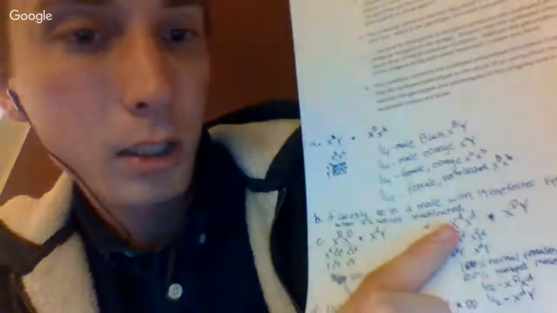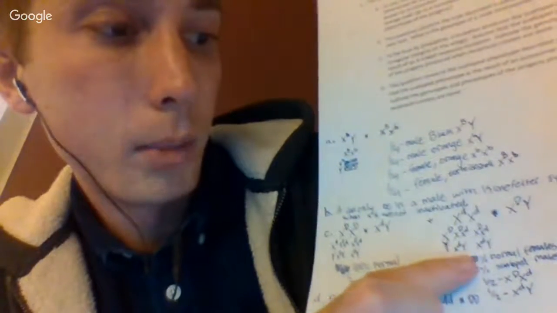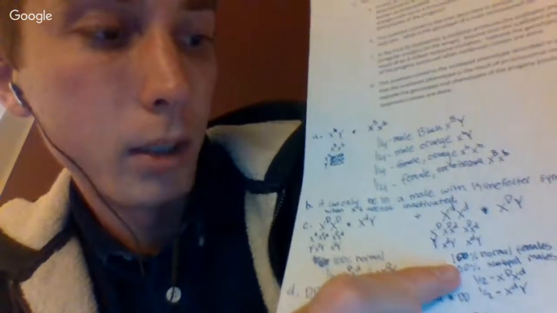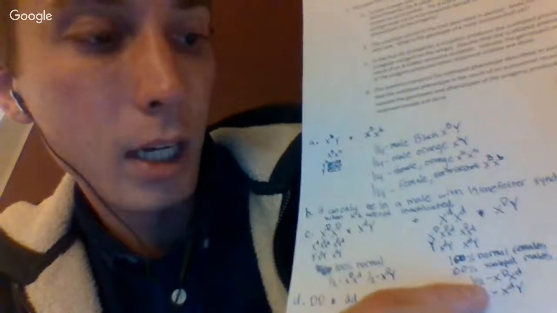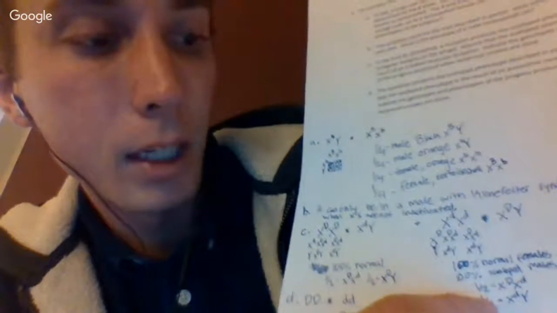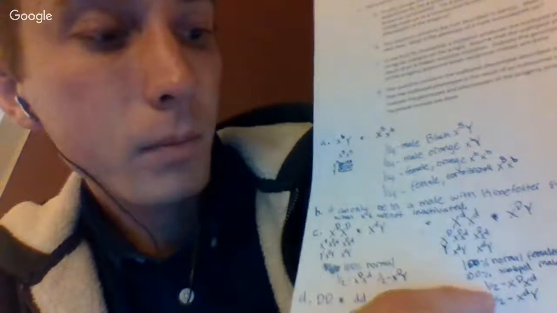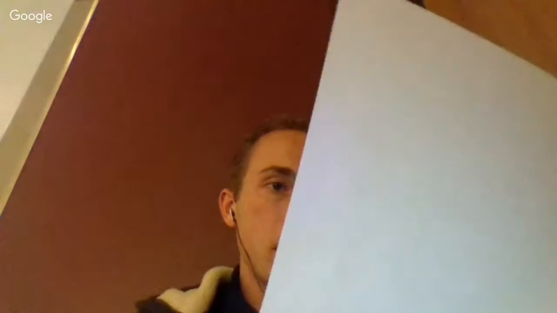With the second cross, you will get 100% normal females and 100% scalloped males. Half of the females will be heterozygous but normal, and half of the males will be affected.